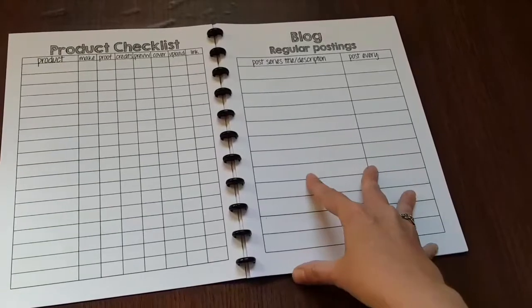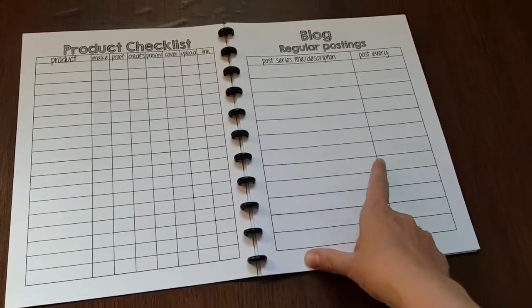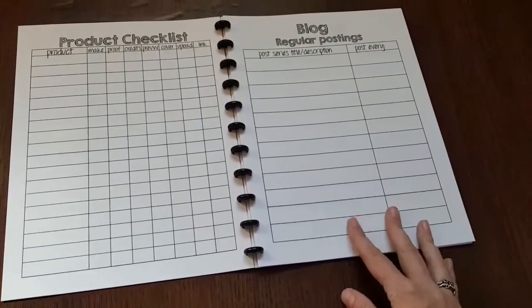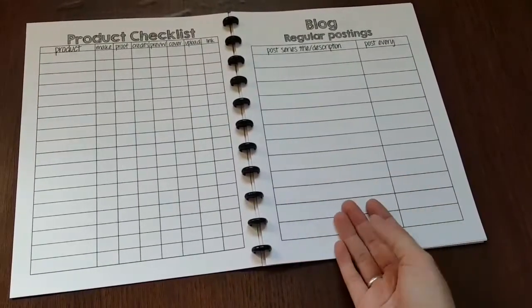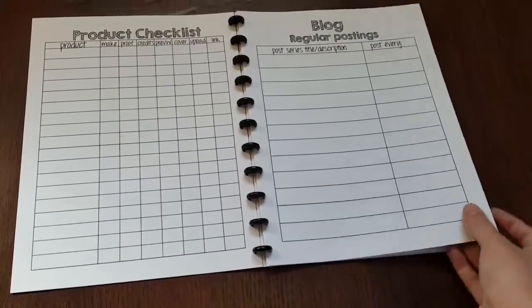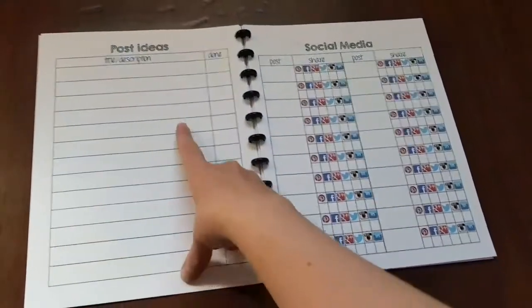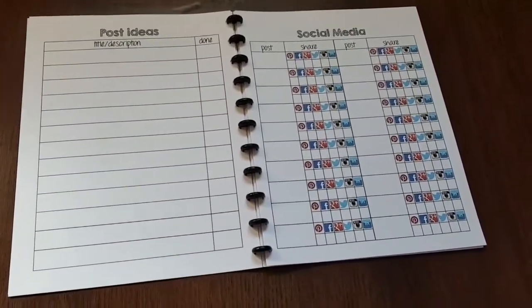For blogging, there are several different organizers as well. This is one that's for regular postings that you do. Some people do a particular kind of post every month at the beginning of the month, or every Monday, or things like that. If you're having trouble keeping track of those things, this is a good place to note that. And then ideas for posts that you want to write in the future.